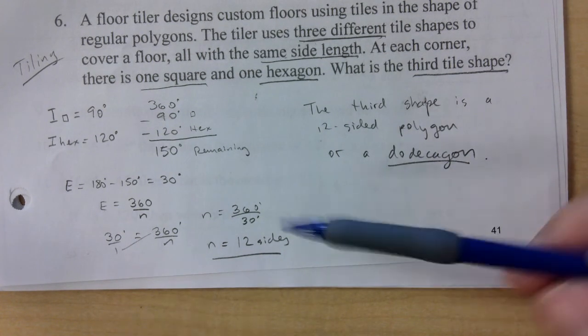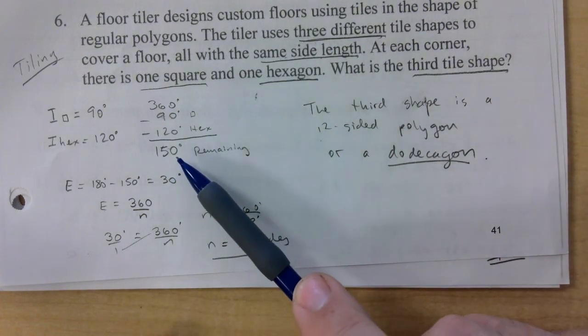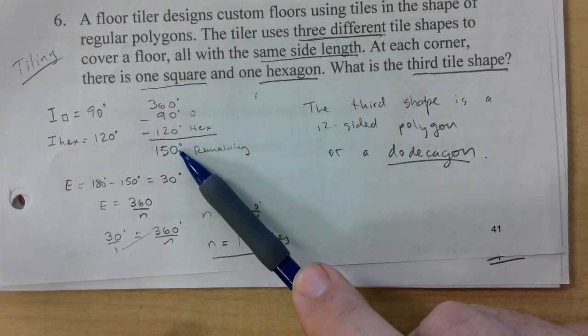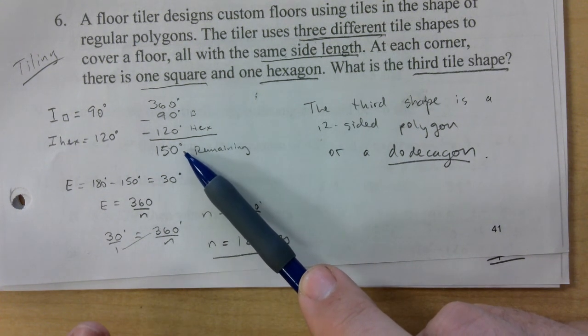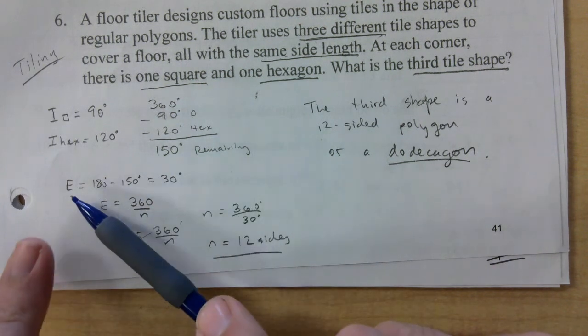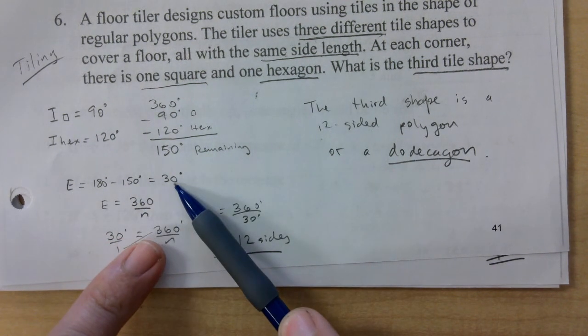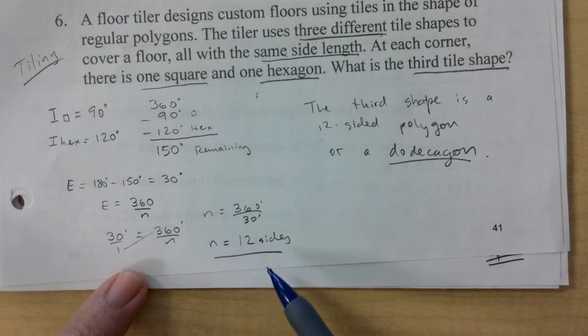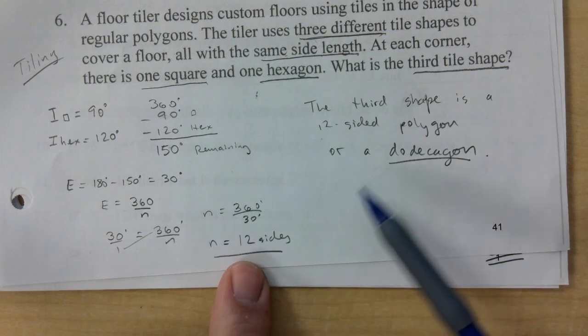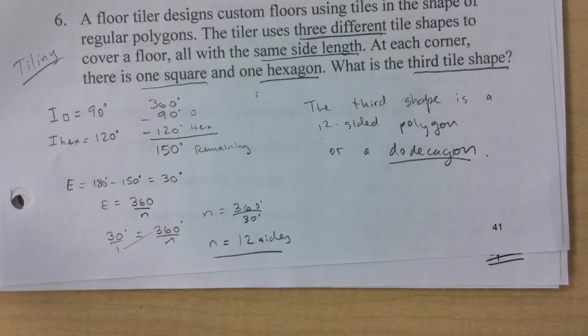So I know that this is the interior angle I still need to cover. I'm saying, okay, I'm going to figure out how many sides that shape will have. So I'm going to figure out the exterior angle, and then figure out the number of sides to determine that.